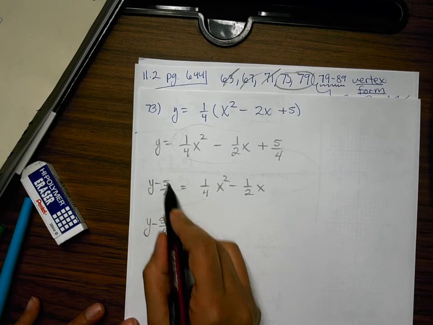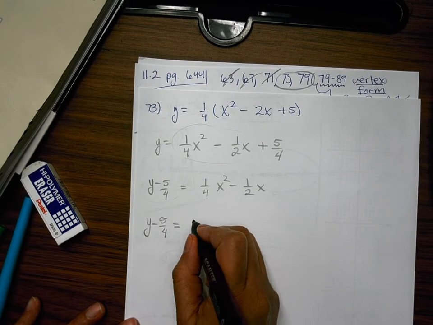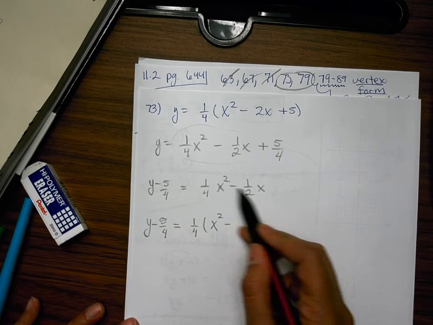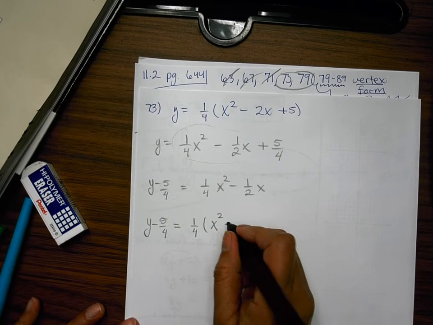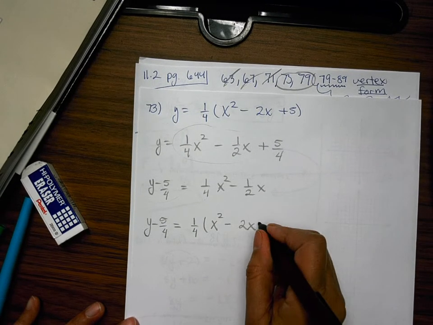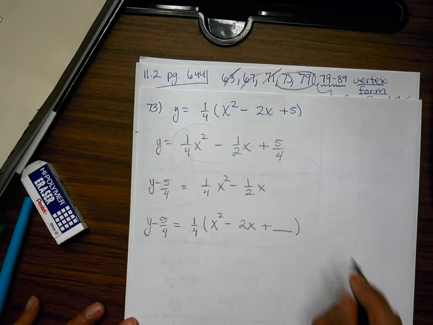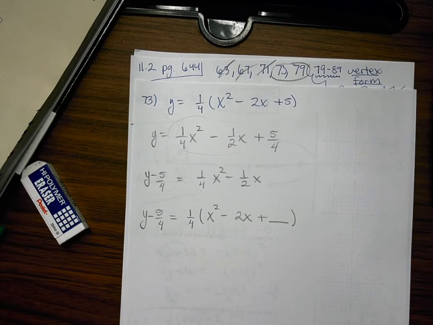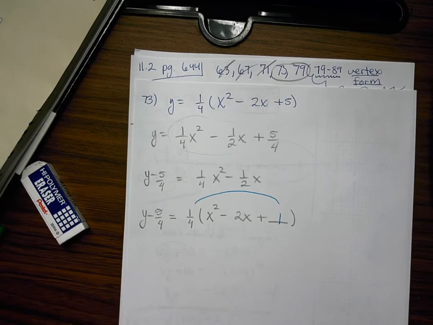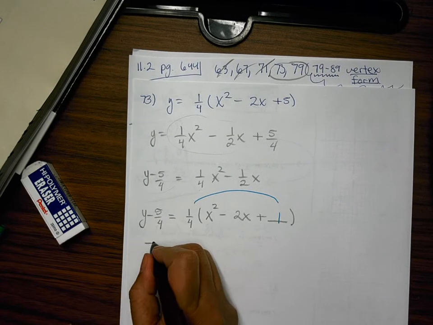I'm not completing the square on the y because the y is not squared, so just take out the 1/4. X squared, 1/4 times what is 1/2? That's 2. 1/4 of 2 is 1/2, plus blank. 2 cut in half squared is 1. 1/4 times 1 is 1/4.